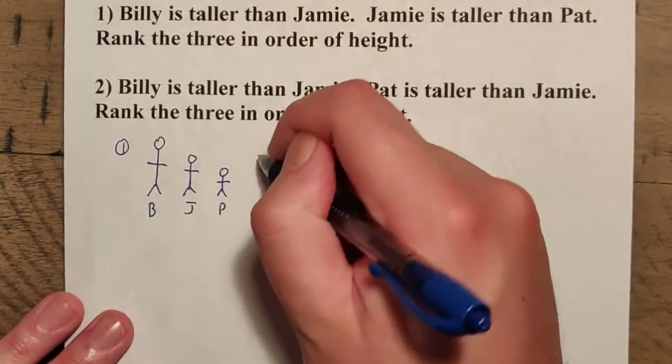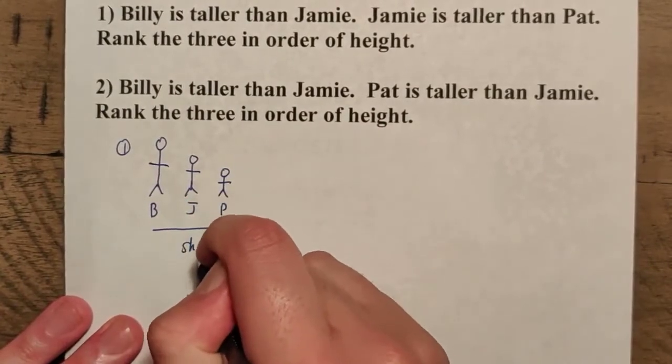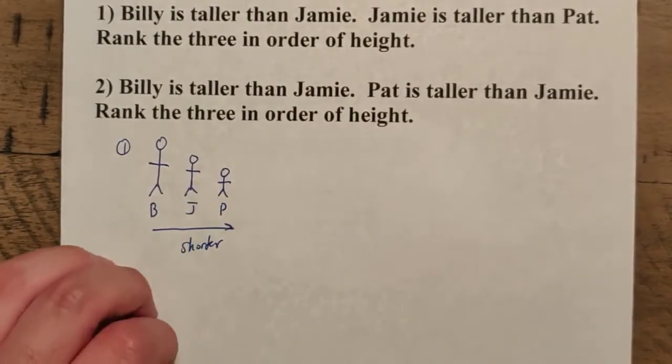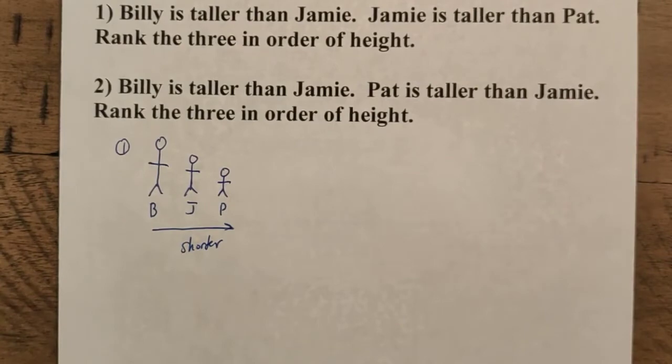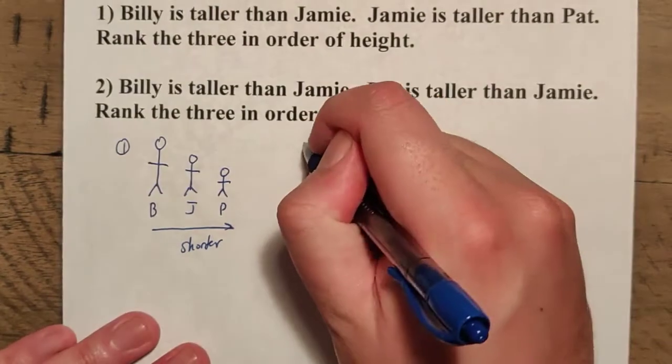So we know that's going to be Billy. If we're going to go down in order, they say that this is shorter. It's going to be Billy, then Jamie, then Pat. That makes sense, right? So note that we can have this sort of setup here, and we'll talk about why that's the case later on.